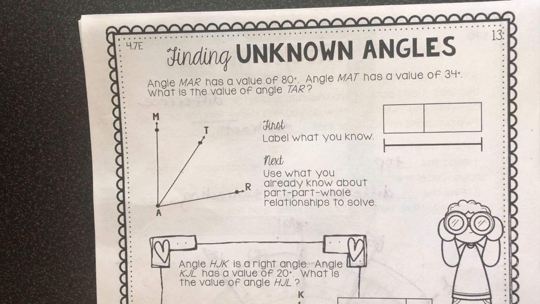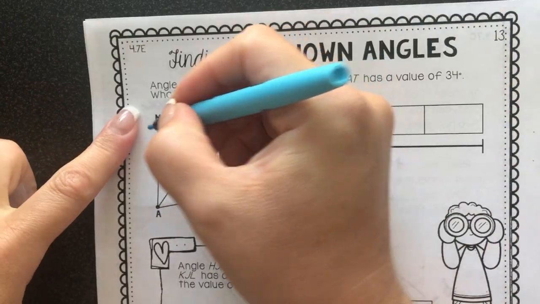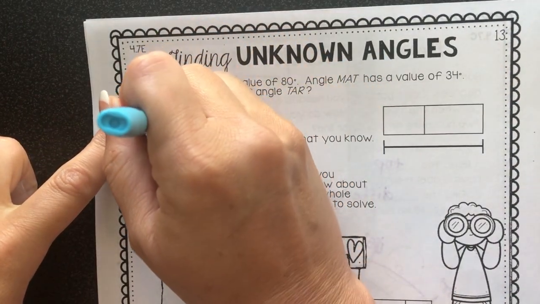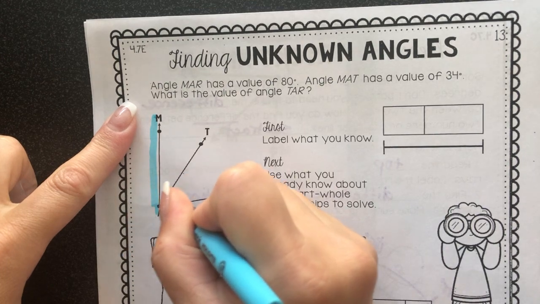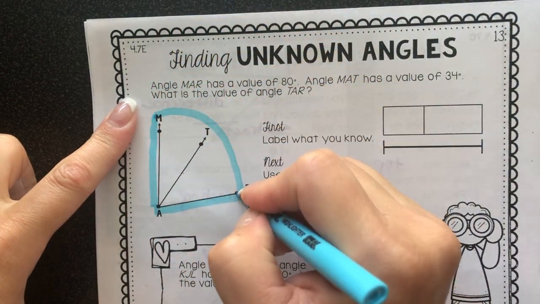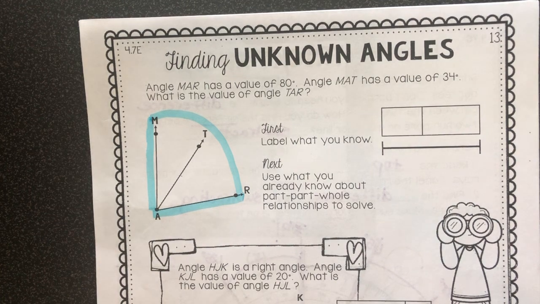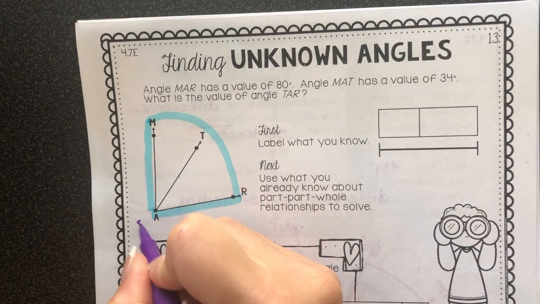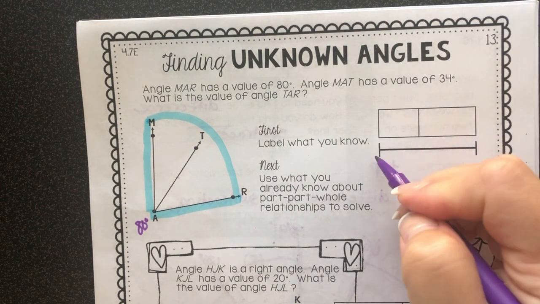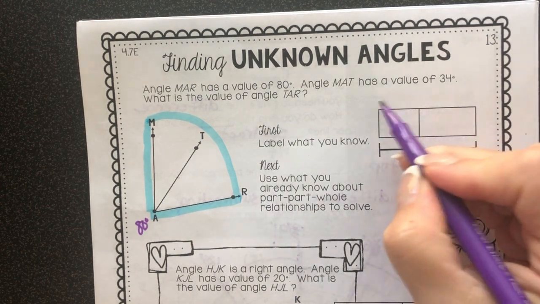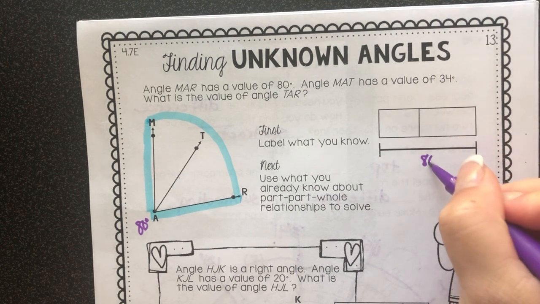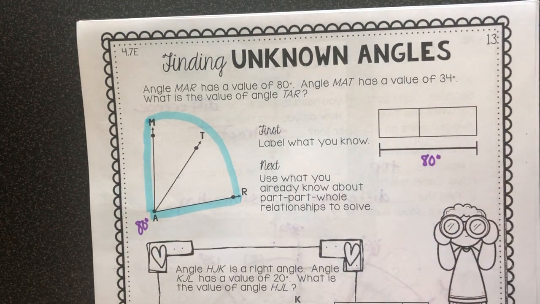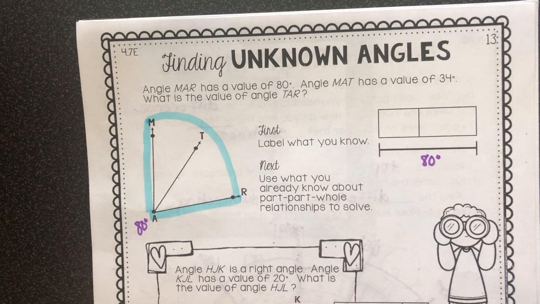So the first question says angle MAR, and I'm going to highlight that. That's the big angle here. MAR has a value of 80 degrees. That's the total, okay? Over here, they put the total at the bottom, and that's fine. I usually put it at the top, but it doesn't matter, as long as we're showing that the entire strip represents 80 degrees.